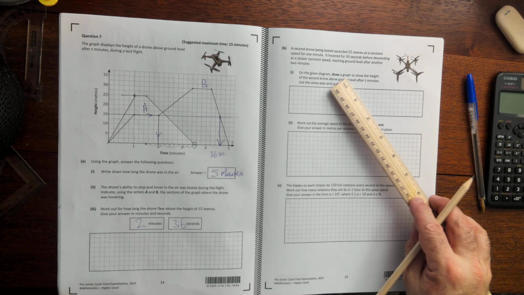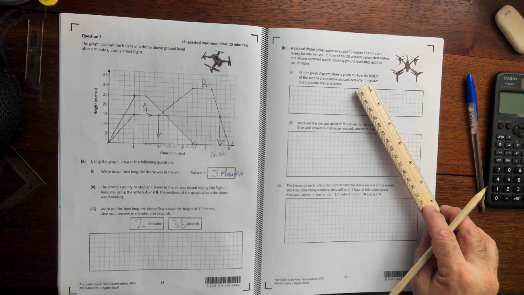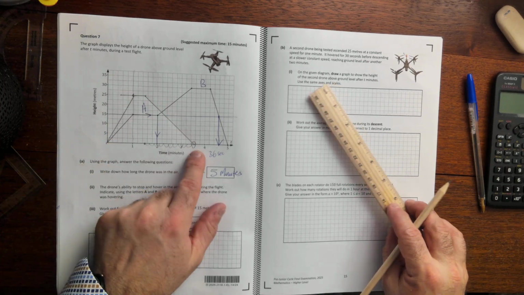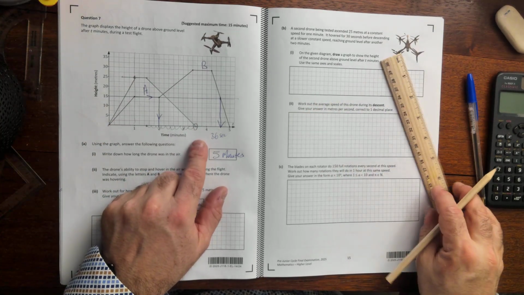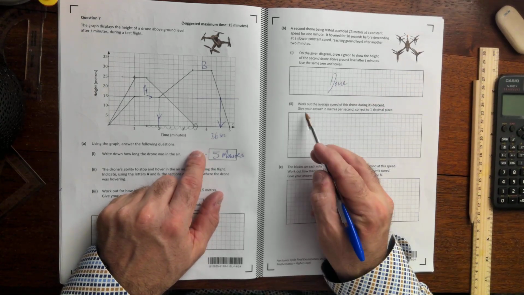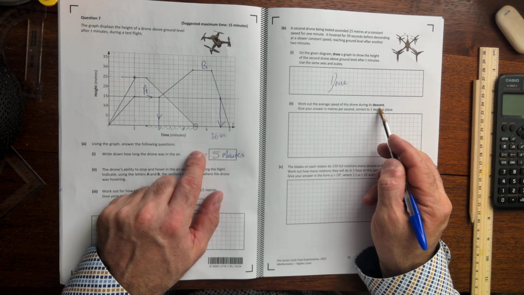On the given, draw a graph to show the height of the second drone above ground level after T minutes, using the same axes and scales. Well, I've done that. Okay. Work out the average speed of this drone during its descent.